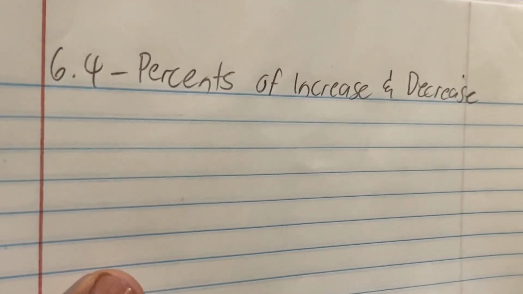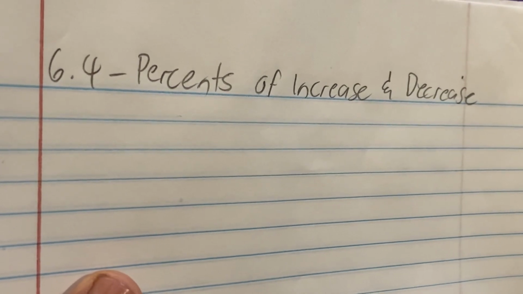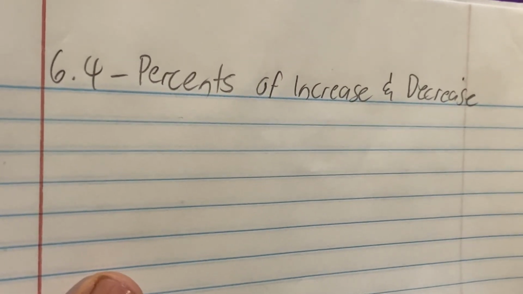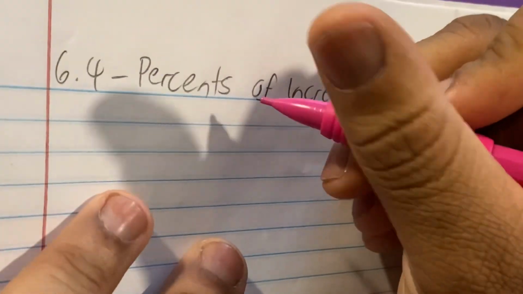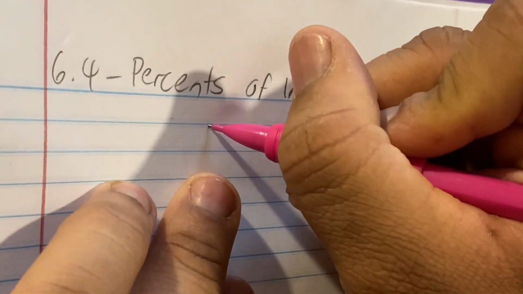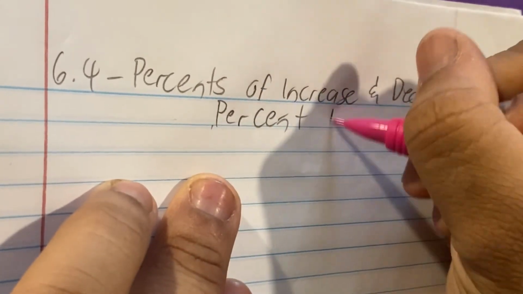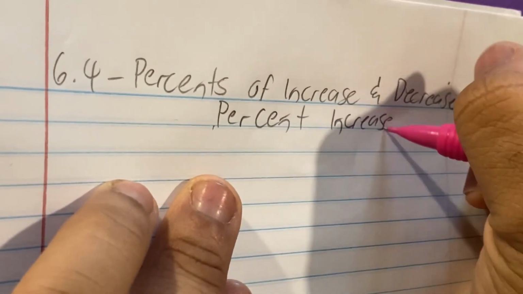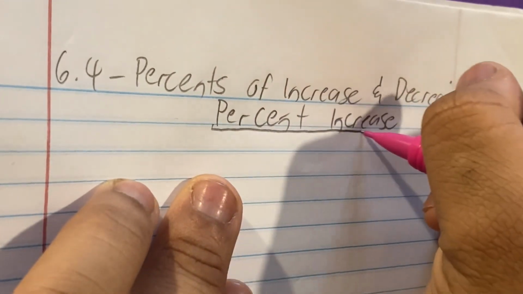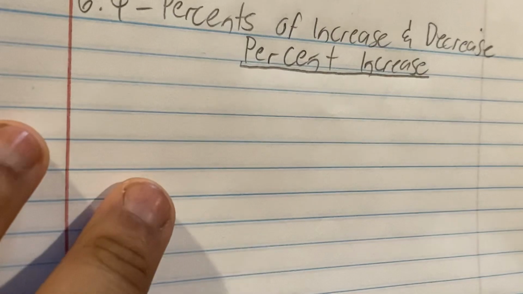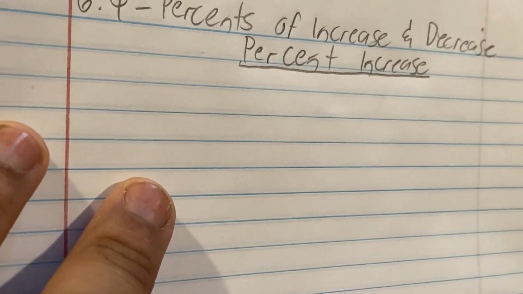So now let's see how we would find a percent increase or decrease between two amounts. First, we're going to be covering percent increases. In order to find the percent increase, it's very easy. We just have to use the percent increase formula.